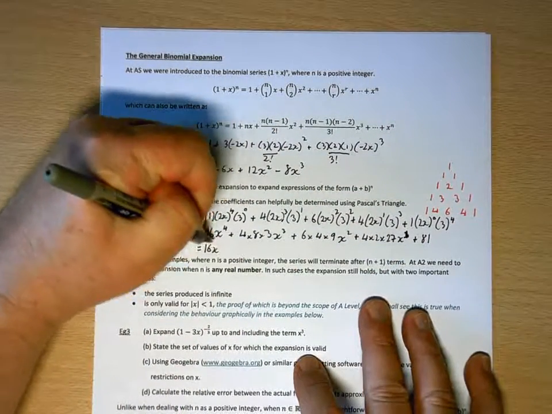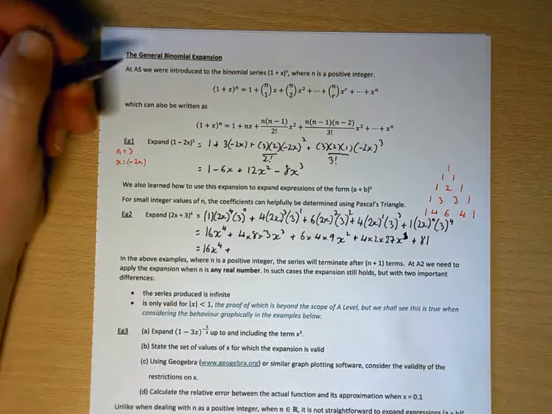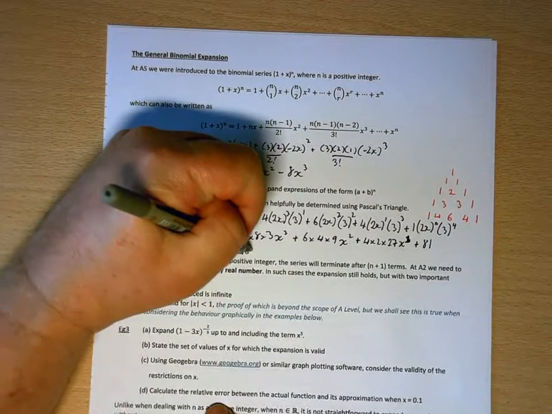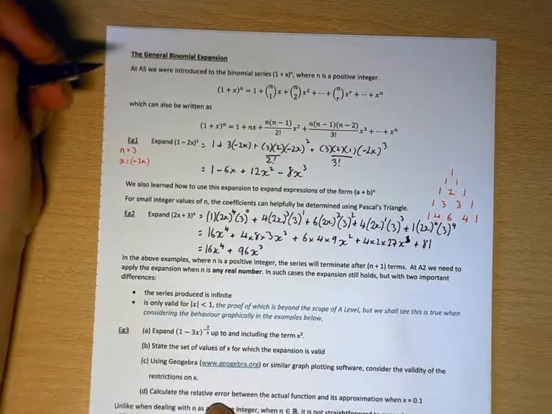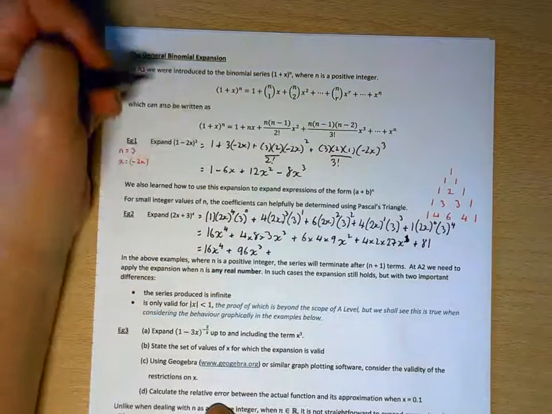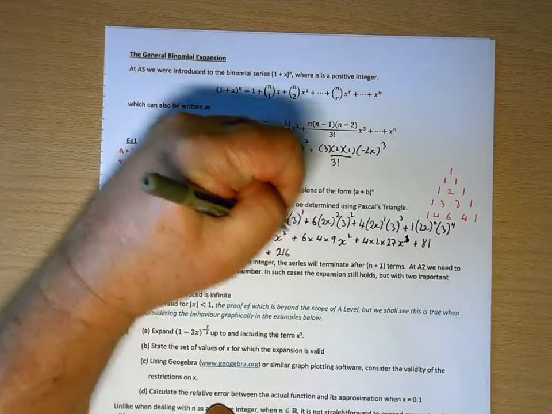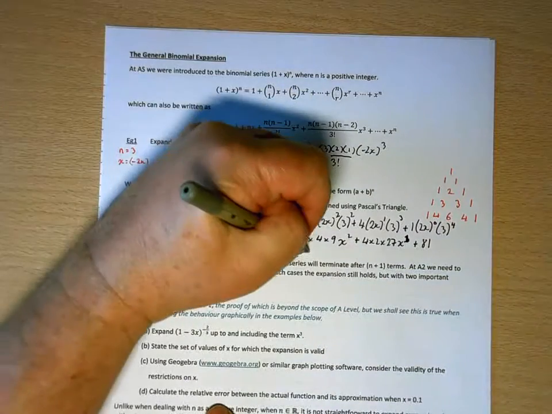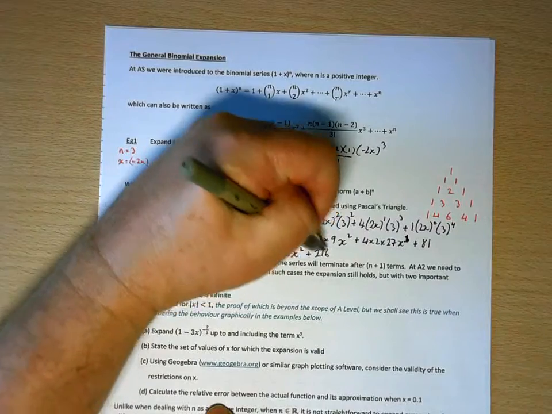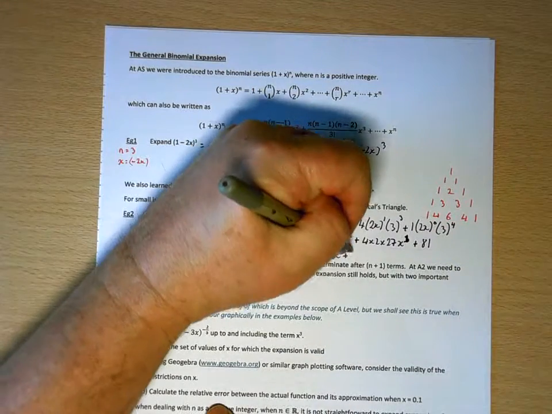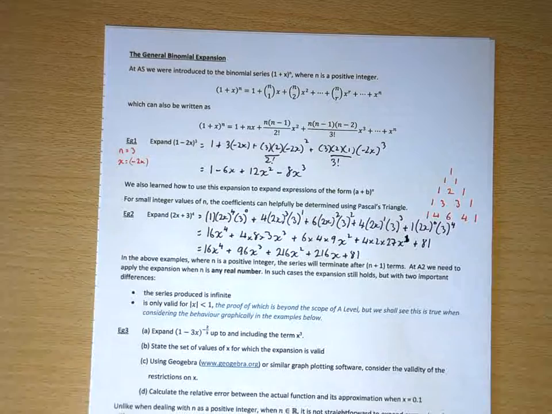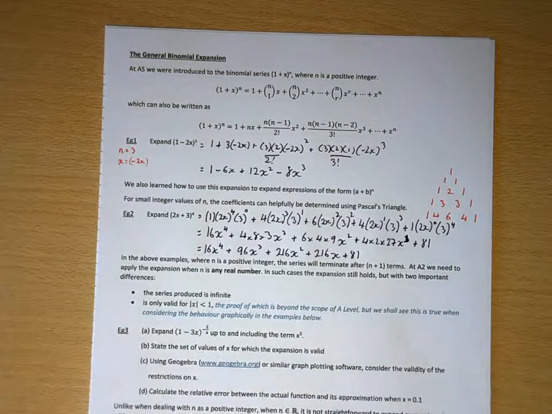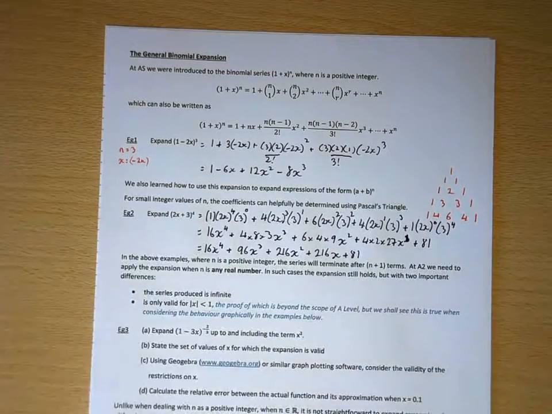So just to tidy that up completely, we'll have 4 times 8 times 3, which is 96x cubed. 6 times 4 times 9 is 216x squared. 4 times 2 times 27 is also 216x, plus 81. So that is your expansion of the bracket (2x plus 3) all to the power of 4.